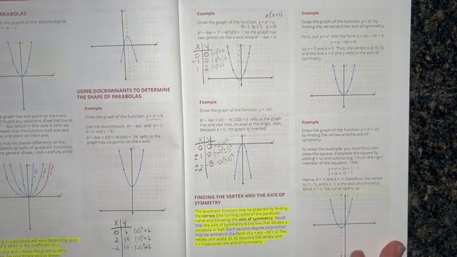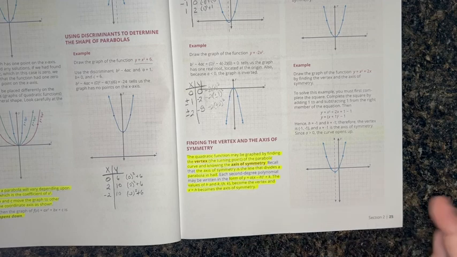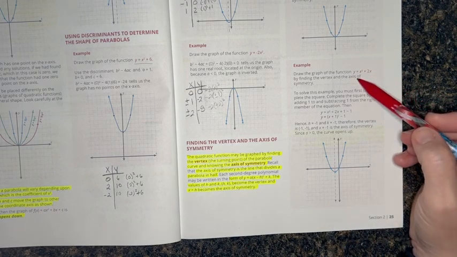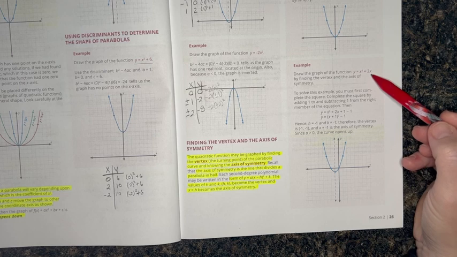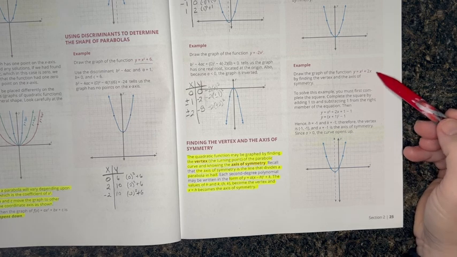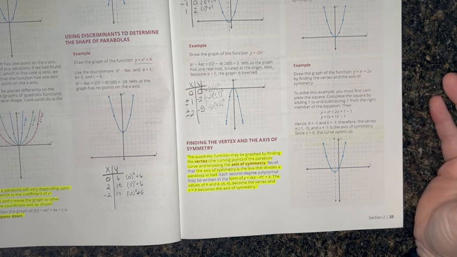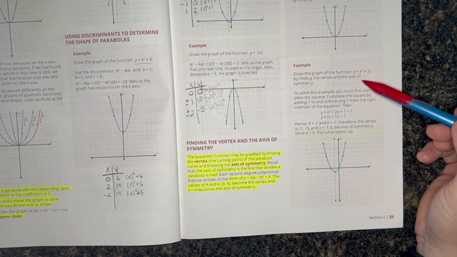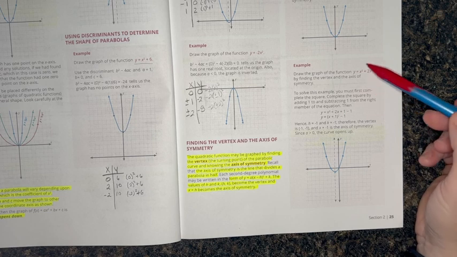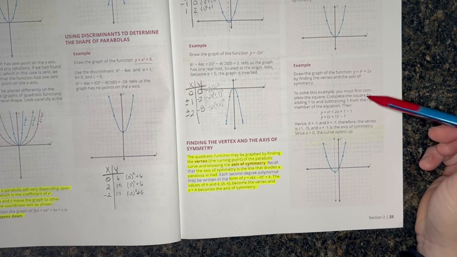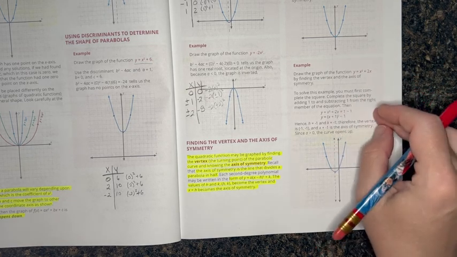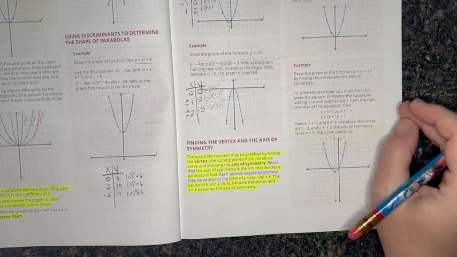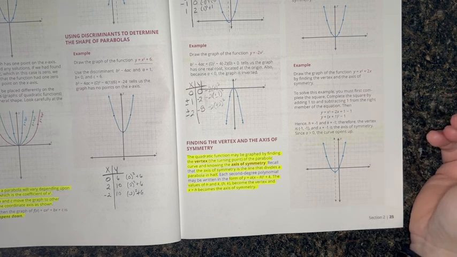All right, let's take a look at another example. It says, draw the graph of the function y equals x squared plus 2x. Now I actually have something that's going to move my graph, okay? They want us to find the vertex and the axis of symmetry. To solve this, we have to actually complete the square. Now, maybe you remember how to complete the square, maybe you don't. Let's take a look at how to go through those steps together.